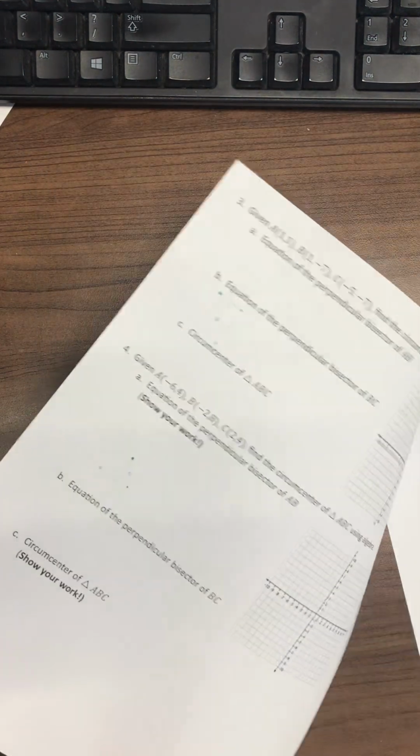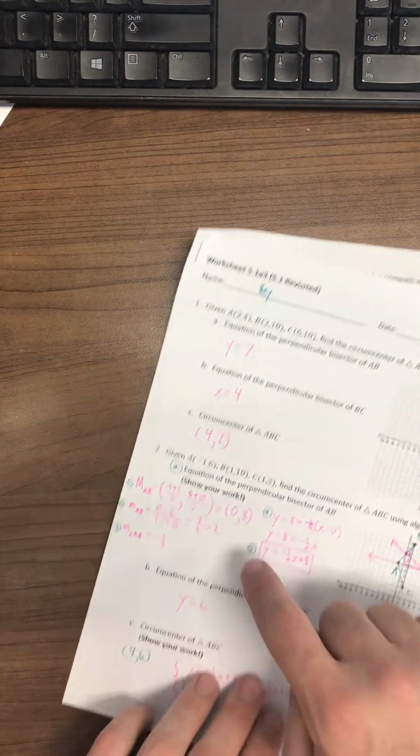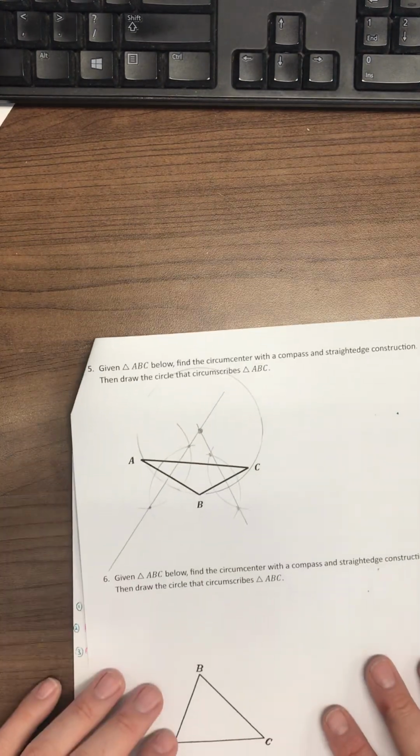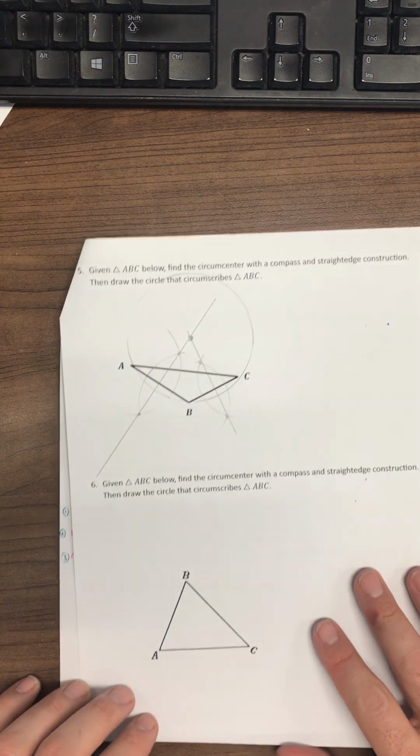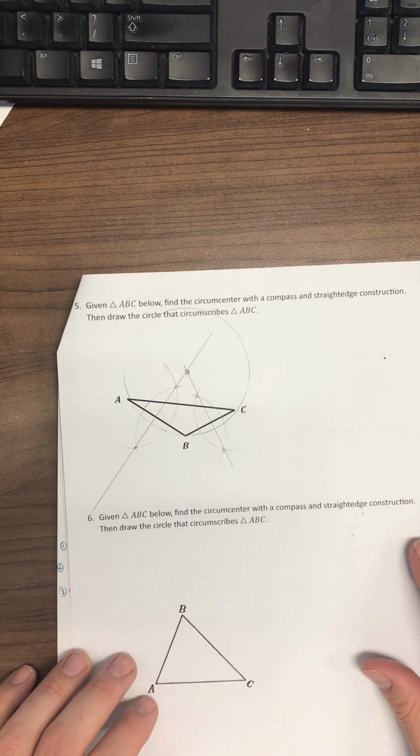So, problem 3 is going to be easy, like problem 1. Problem 4 is going to be a little harder, like problem 2. And then problem 5 and 6 are circumcenter problems with constructions.